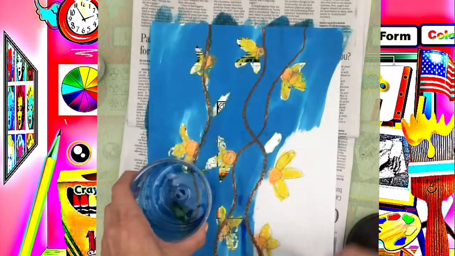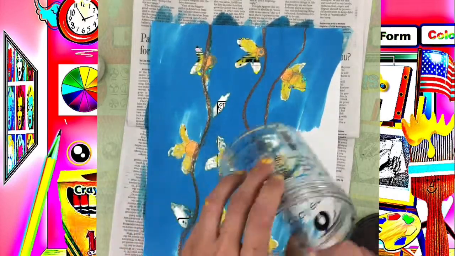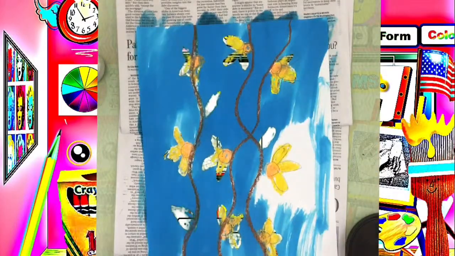Looks like I ran out of paint. I need to get some more. So you raise your hand and you can ask Miss Wardley, and you can finish filling in all that white space. So good luck and have fun making our first lines and shapes.